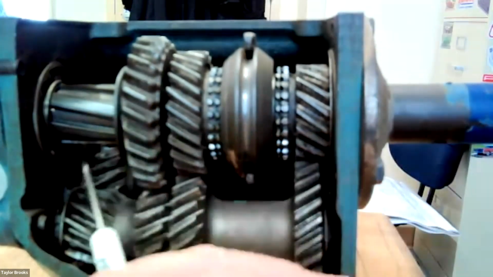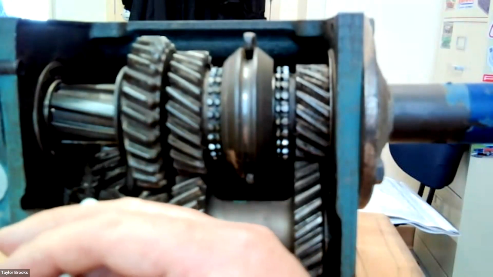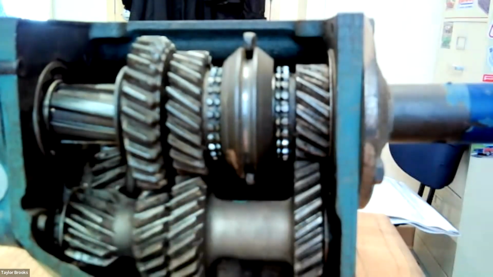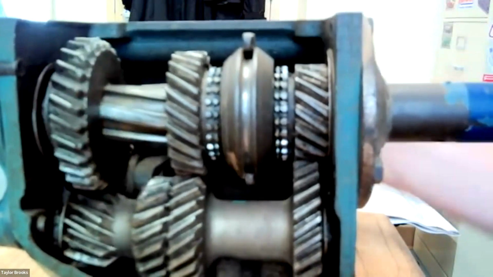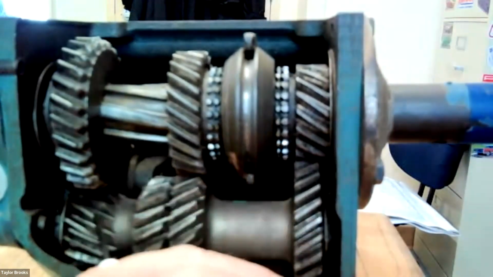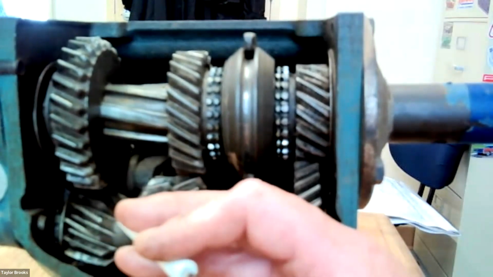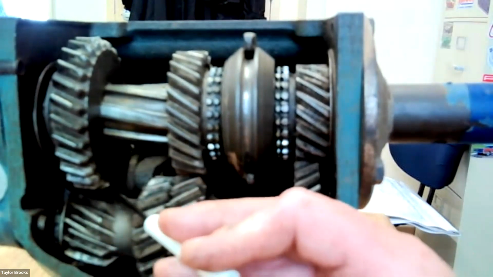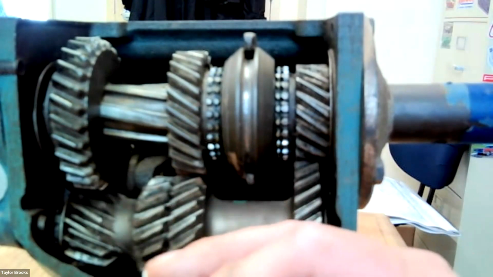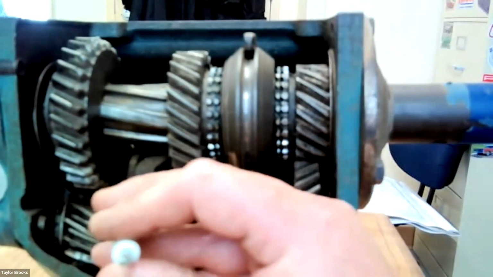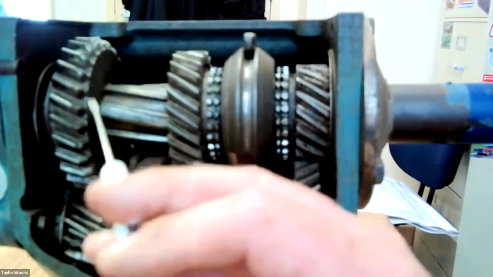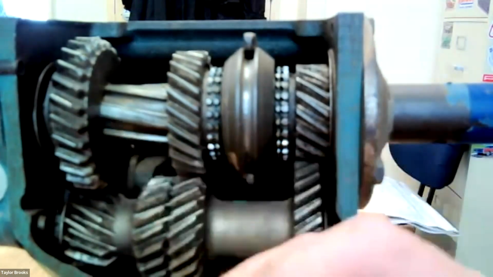Now, with it in first gear, you can just start to see the idler back here for reverse. So if I shift it into reverse, I've now engaged the idler. If we look, these gears aren't actually touching. I can get my pocket screwdriver in between the teeth. That is because our input shaft is driving the idler, and the idler is driving this output gear, or speed gear, for first gear.